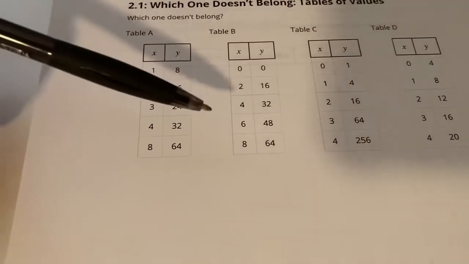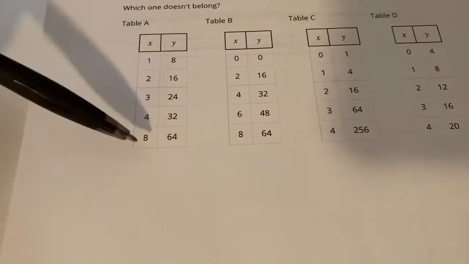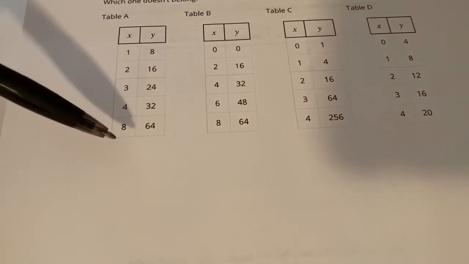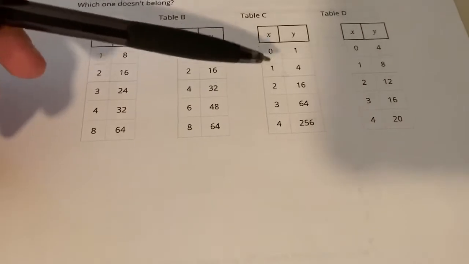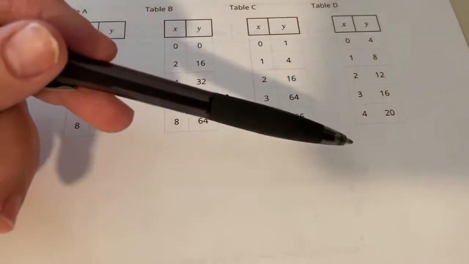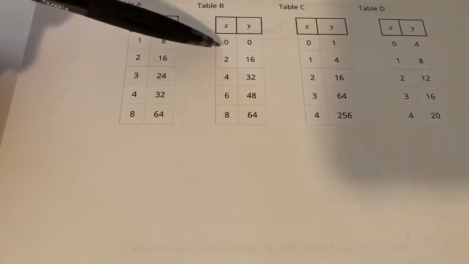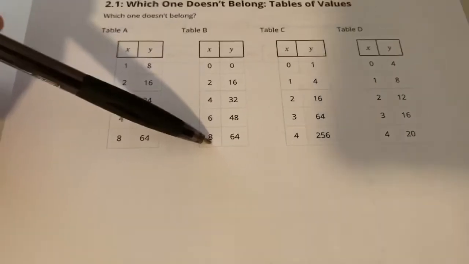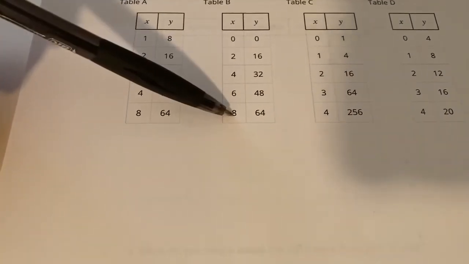So looking at table B, looking at all of our other values, these are all 1, 2, 3, 4, and then 8, 0, 2, 4, 6, 8, 0, 1, 2, 3, 4, 0, 1, 2, 3, 4. So this one has 0, 0, and then it has 2, 4, 6, 8. So it's the only table that shows these even x values.